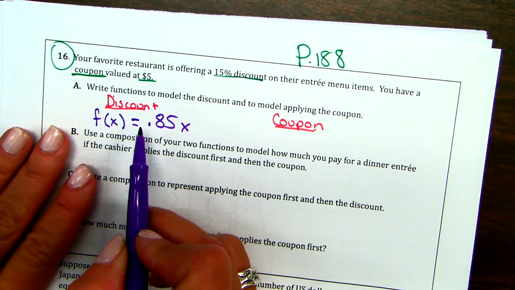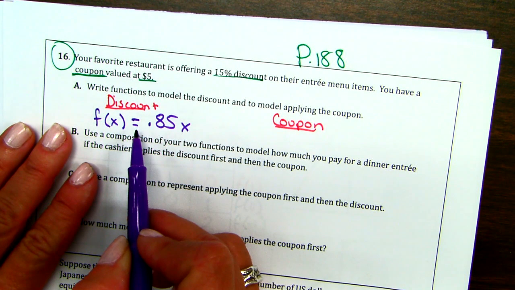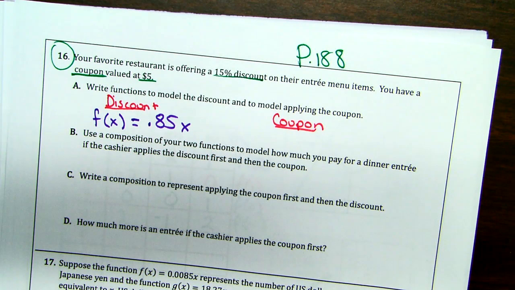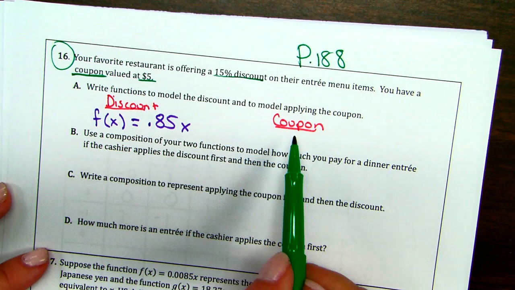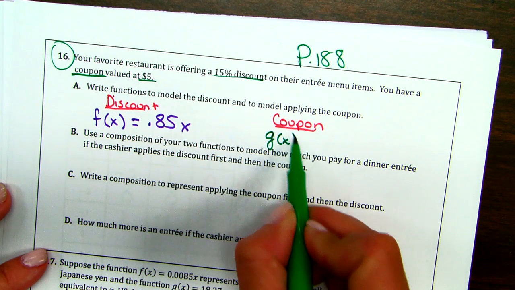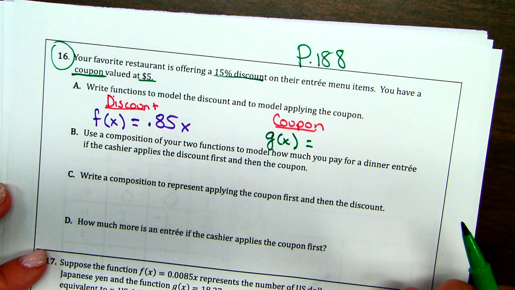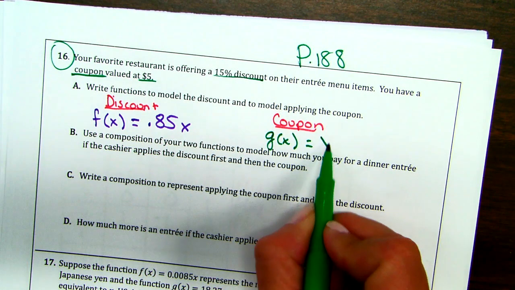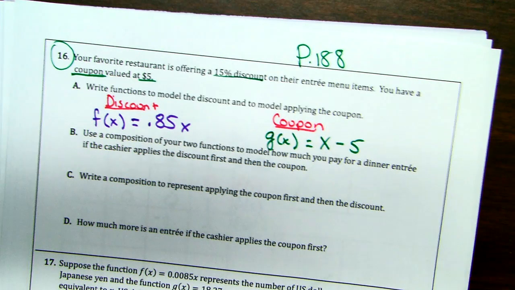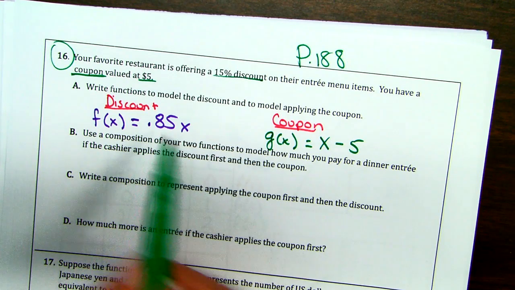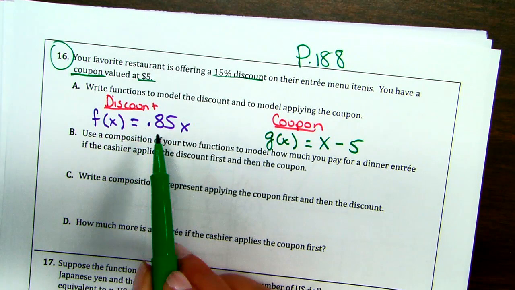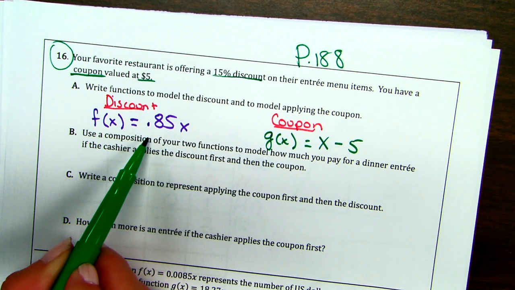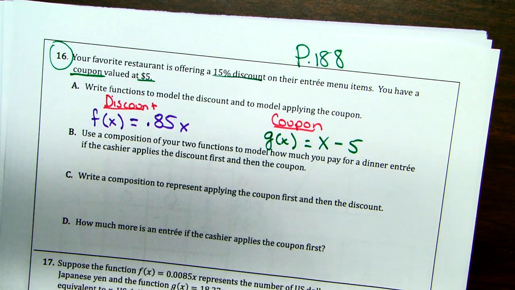Okay, so we're going to put them together in a second. Yeah, so she's looking ahead, but you have a coupon too. Yeah, we're going to talk about that in a second. And then the coupon, let's call g of x, or whatever you want. How would I show $5 off? x minus 5, right? Whatever the price is, take off $5. If it's $10, you just are subtracting 5. Okay, all right, so we could come up with those two functions.